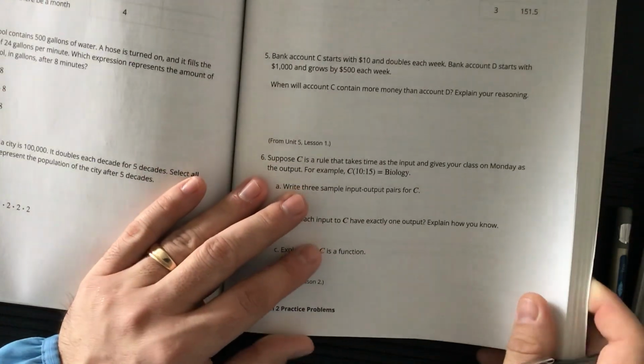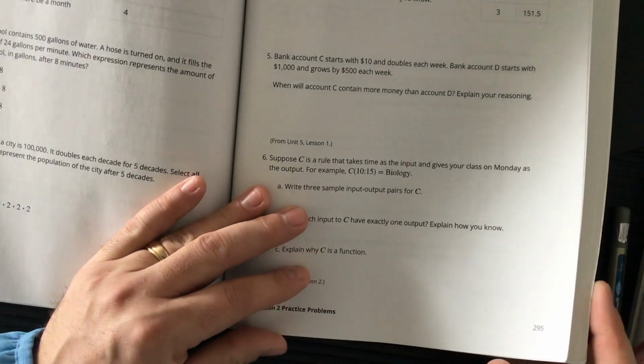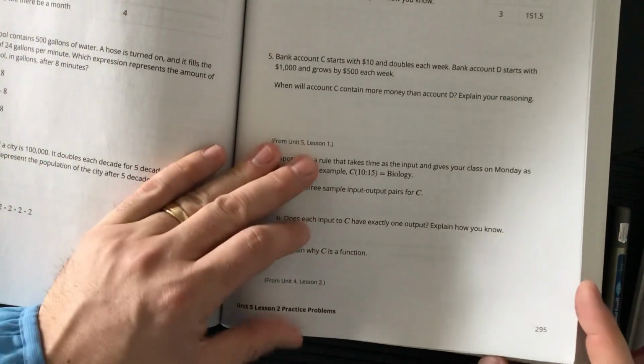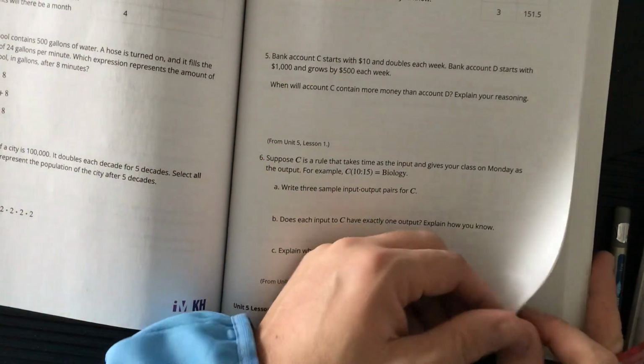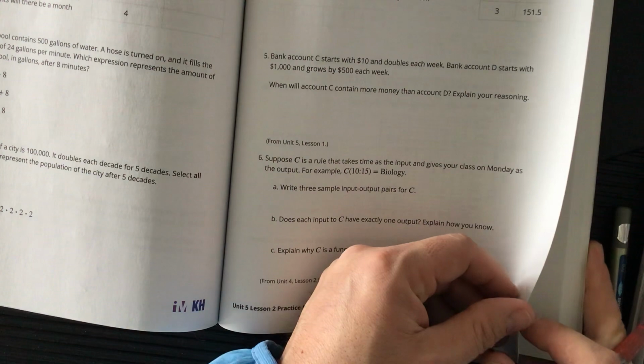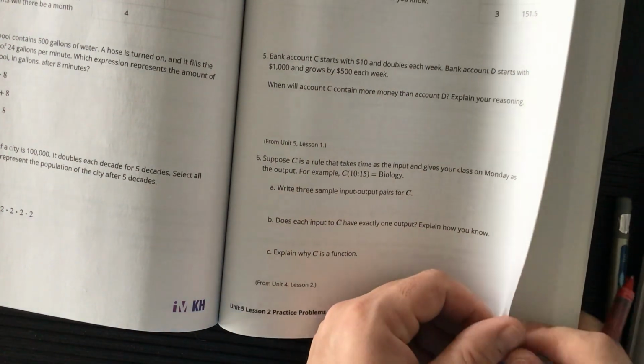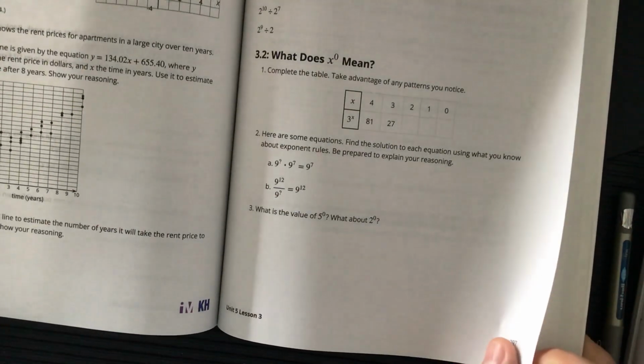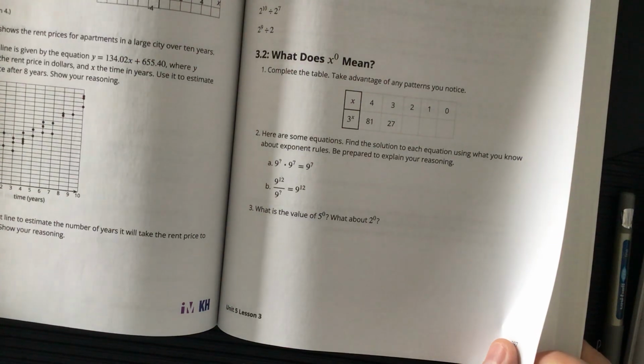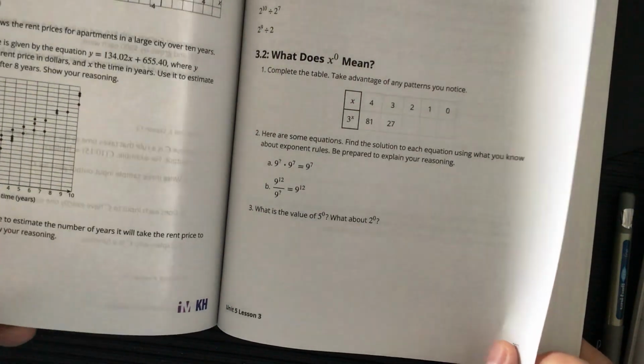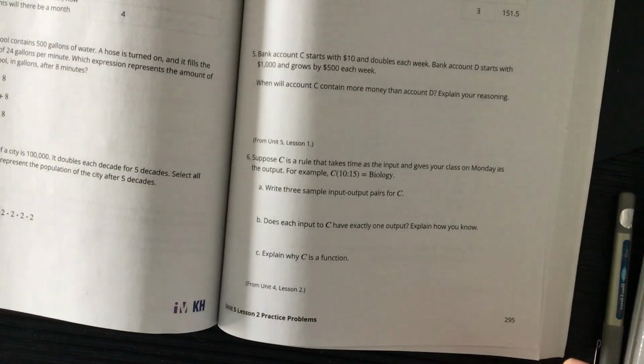So your homework starting on page 294. First 5 are from today or yesterday. 6 is a review from Unit 4. As is 7, and 8 is a review from Unit 3. So I don't think anything too difficult there. Plenty of time to work, but 1 through 8 for tomorrow.